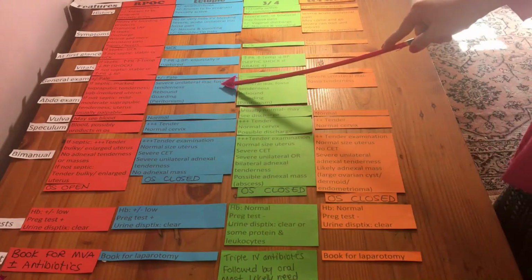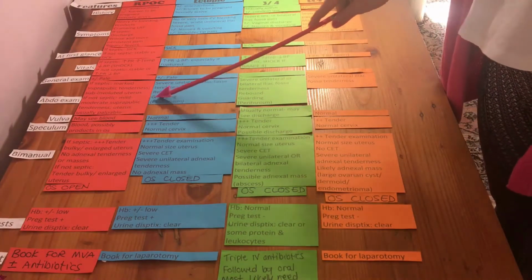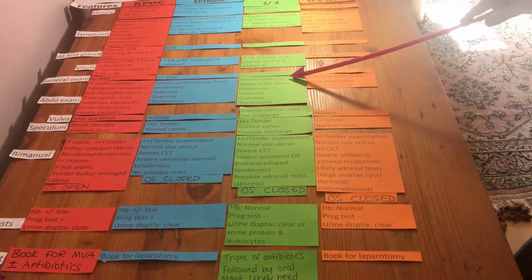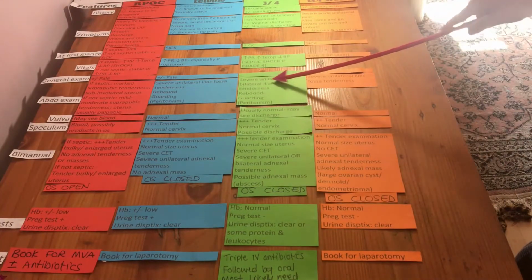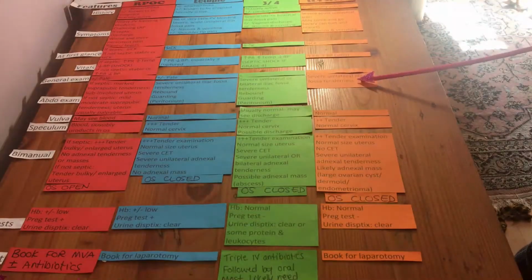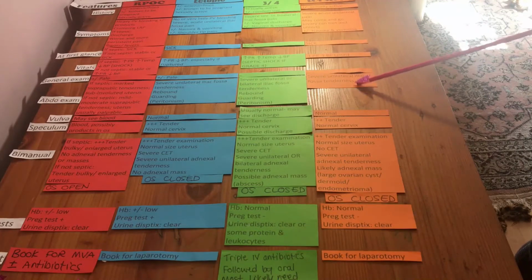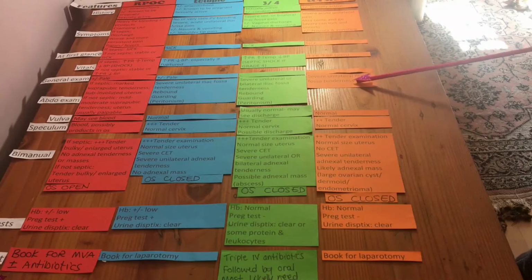This patient is going to have severe unilateral iliac fossa tenderness with rebound and guarding, so symptoms of peritonism. This patient also severe unilateral or bilateral iliac fossa tenderness, also with features of peritonism. And this patient is going to have severe unilateral iliac fossa tenderness, usually not with features of peritonism, but if it's really, really badly infarcted, then you can.